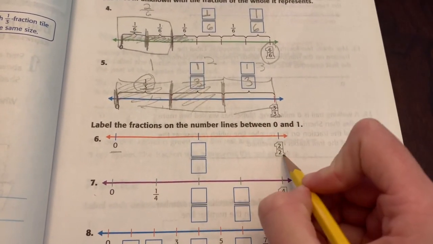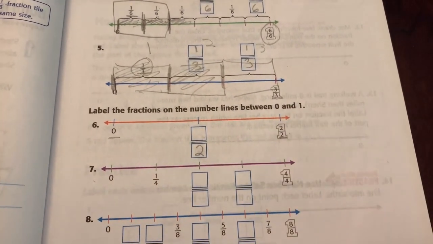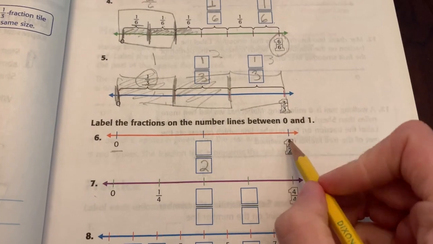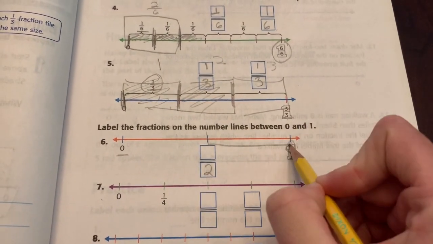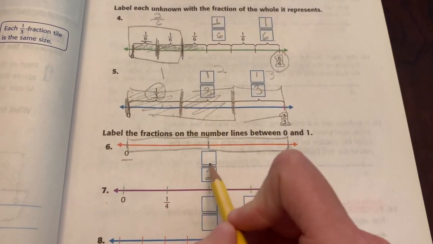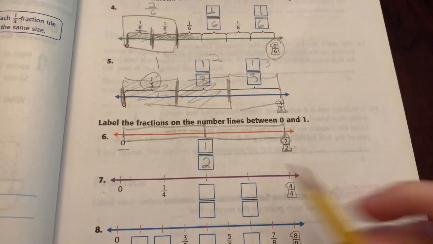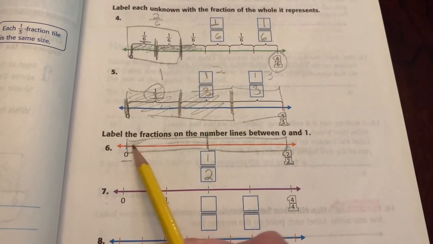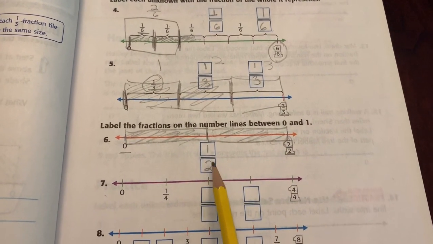So we know that if the denominator here is 2, the denominator here also has to be 2, if 2 is the total number of pieces that we have, right? We have a piece here, we have a piece here. The amount that we've measured up to here is 1 out of 2 pieces. Here's one piece, here's the other piece. 1 out of 2, or 1/2.